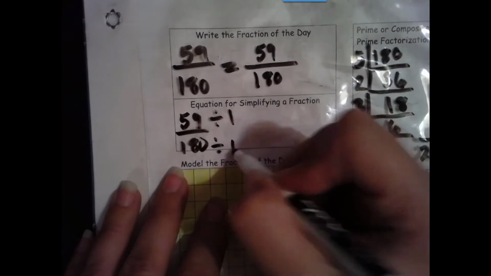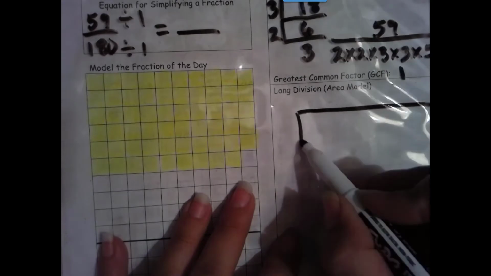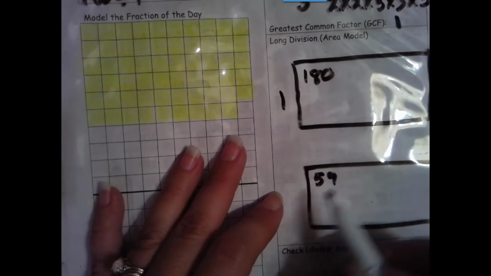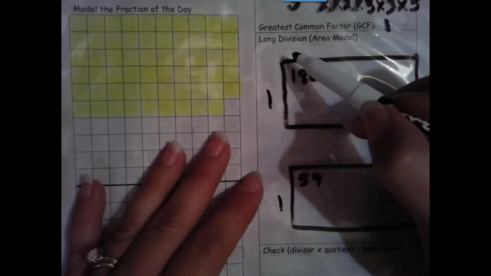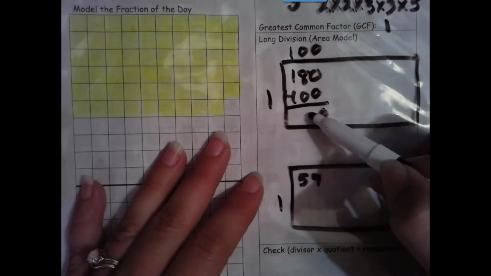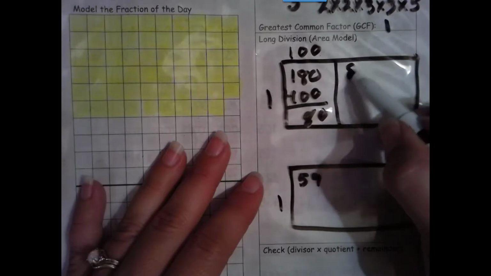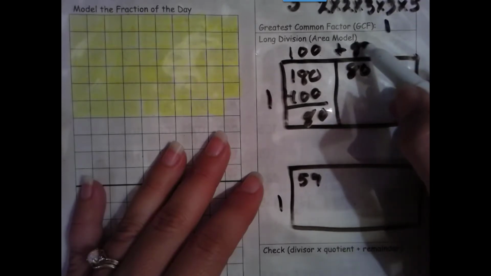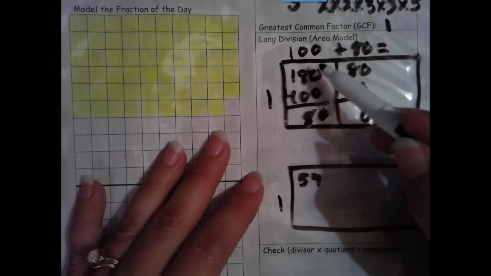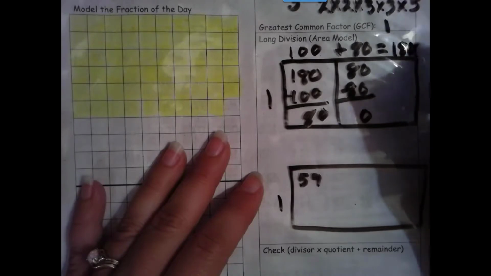I'm going to divide into groups of 1. So 180 divided by 1. And 59 divided by 1. Let's see, 100 times 1 is 100. Number's the same, 0 is the game, more on top, no need to stop. Bring that 80 over, and then 80 times 1 is 80. Number's the same, 0 is the game. 100 plus 80 is 180.